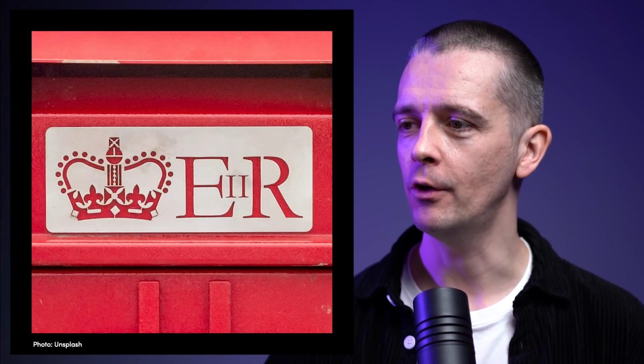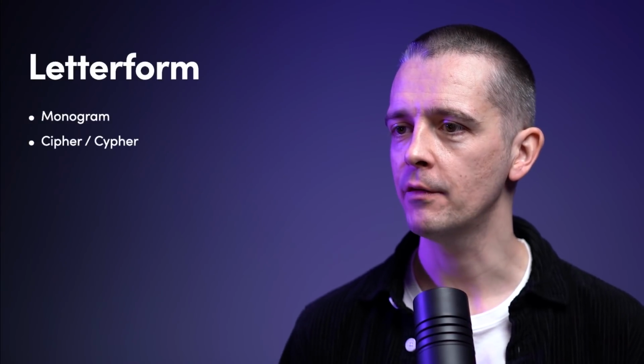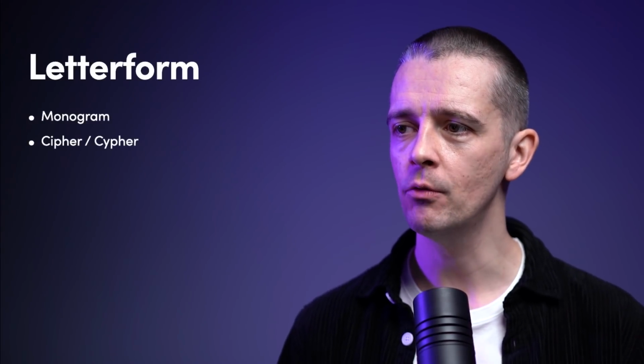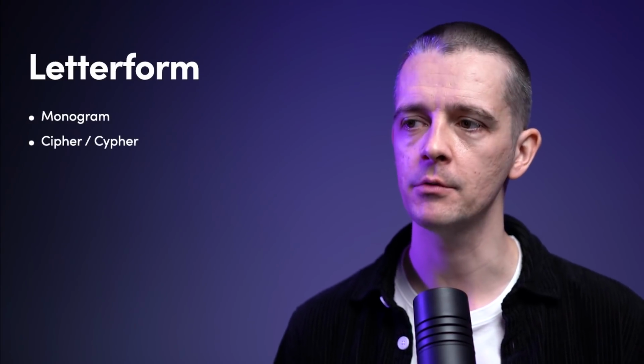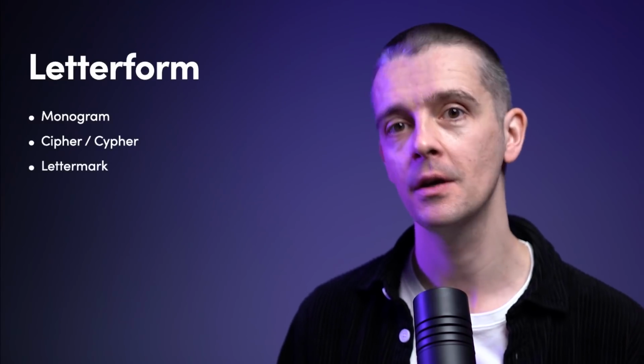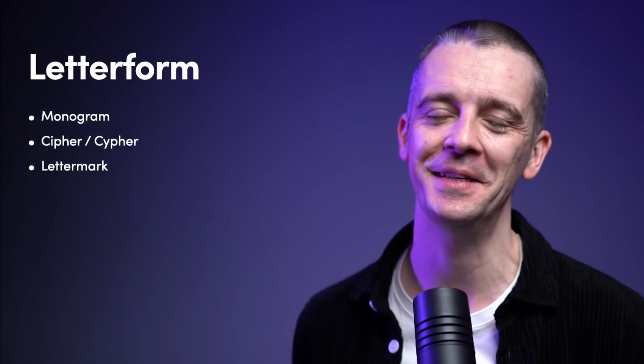And here's one a little bit clearer. And this is a royal cipher. This combination we see here with the crown, the E and R, Elizabeth Regina. So this is a cipher, and sometimes people also refer to letter forms, monograms or ciphers as letter marks. That's another term, but I prefer to use letterform, monogram, cipher and try to make a distinction there.